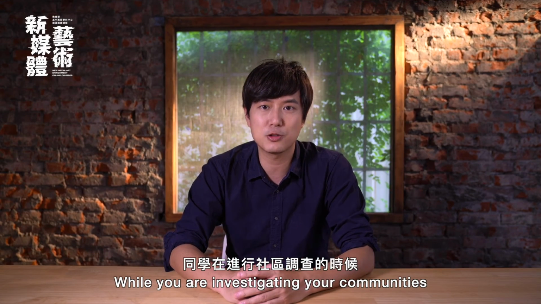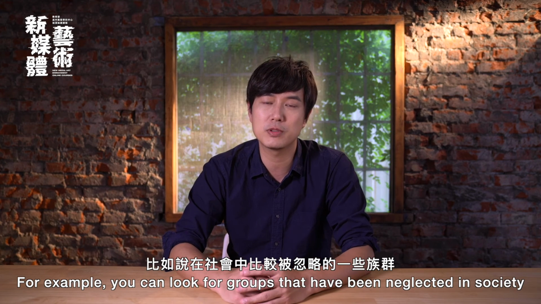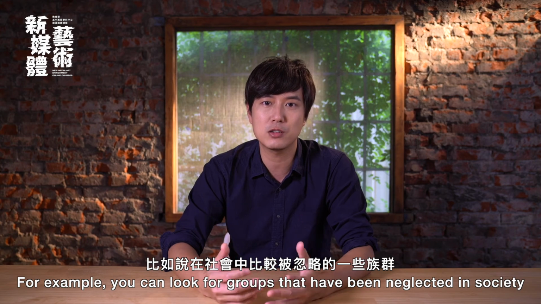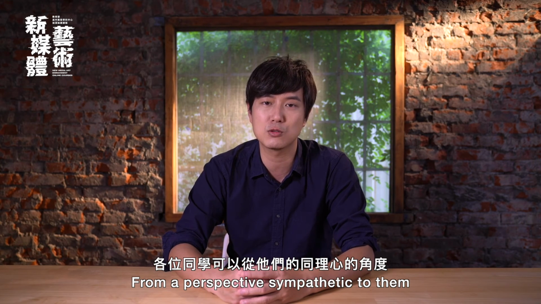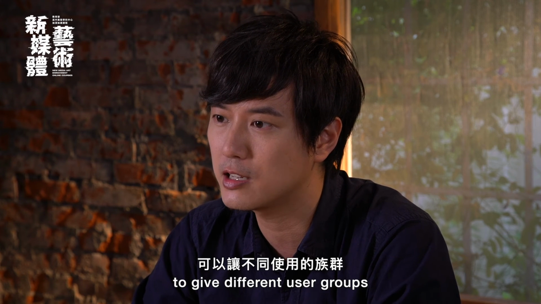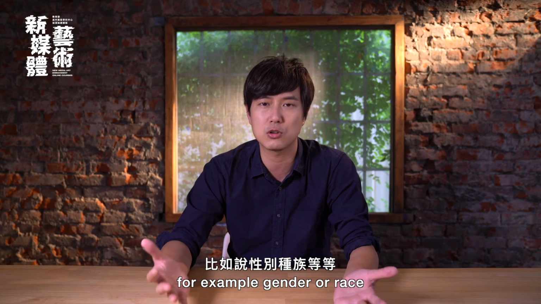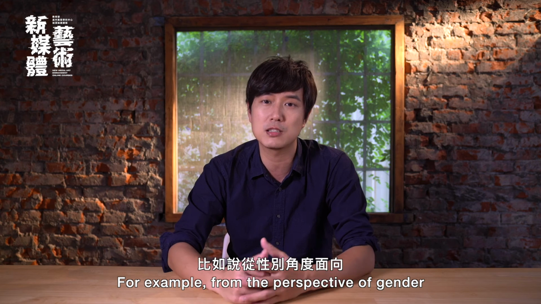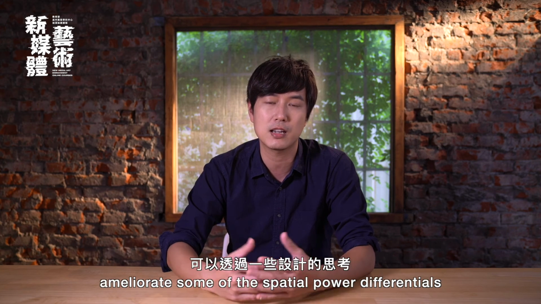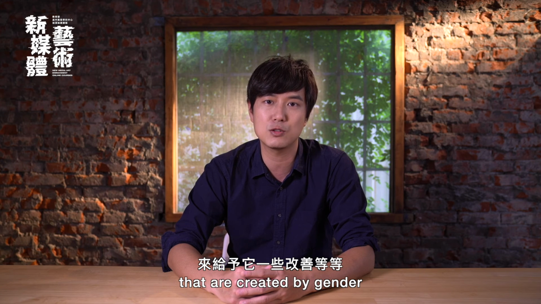While you are investigating your communities, you can start from several aspects. For example, you can look for groups that have been neglected in society. From a perspective sympathetic to them, you can think about how to use design to give different user groups a better using environment. You can think about, for example, gender or race. For example, from the perspective of gender, Professor Bi-Hung Da of NTU's Institute of Building and Planning used design thinking to ameliorate some of the spatial power differentials that are created by gender.